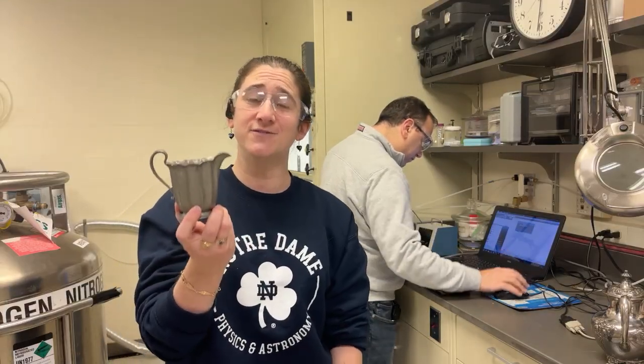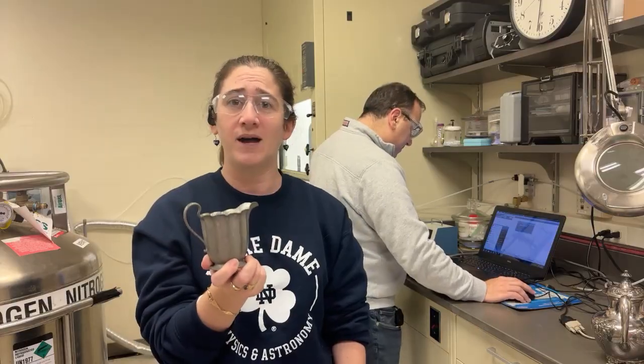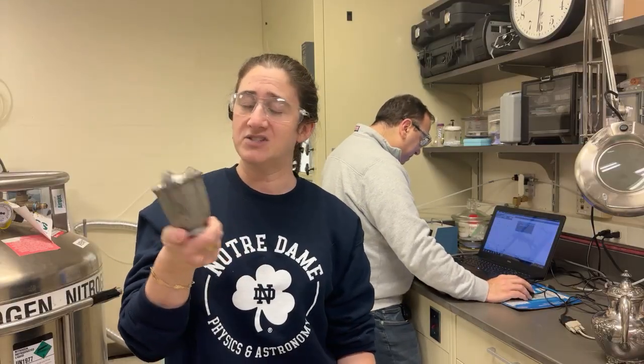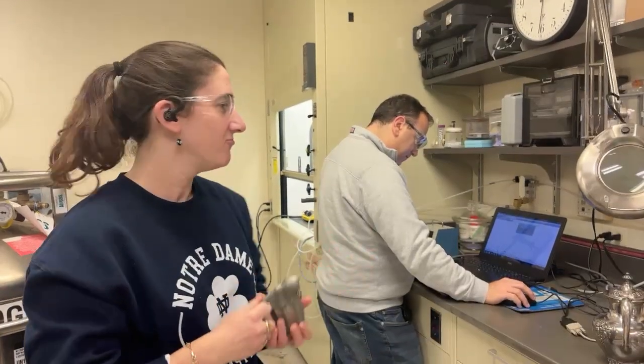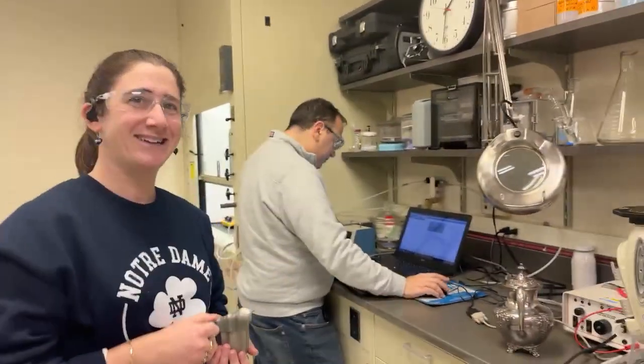All right, so now we know this has trace amounts of lead. We don't know exactly how much. My students don't want to drink out of it. So that's science for you.